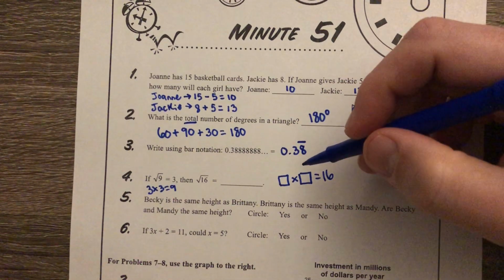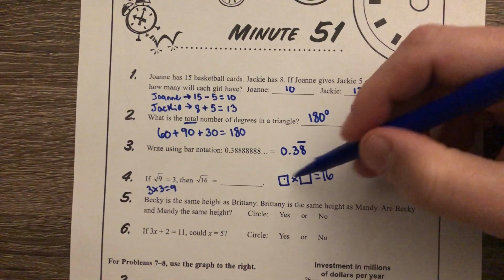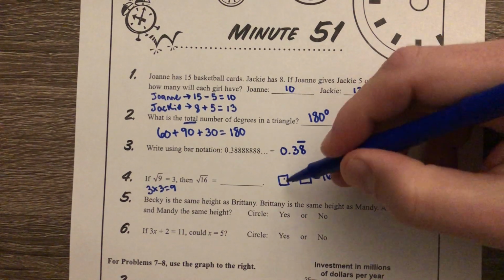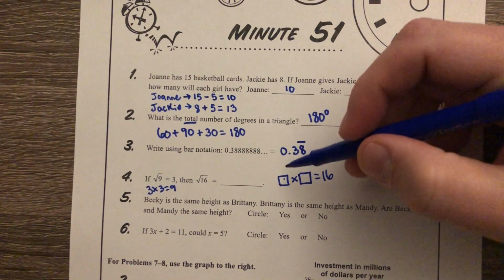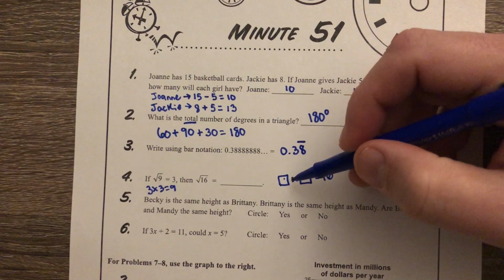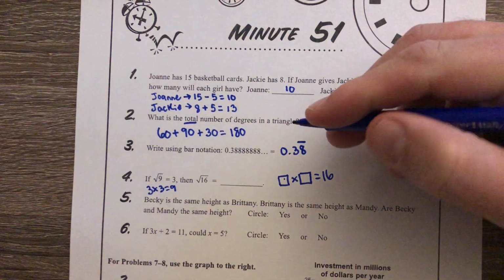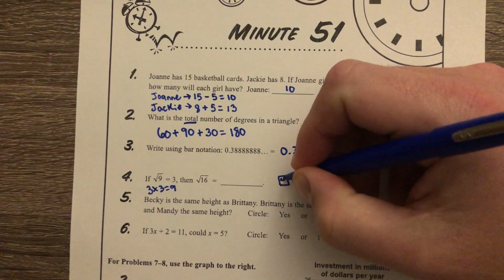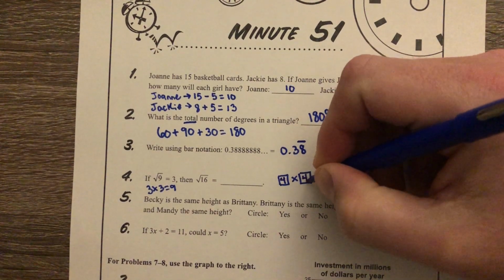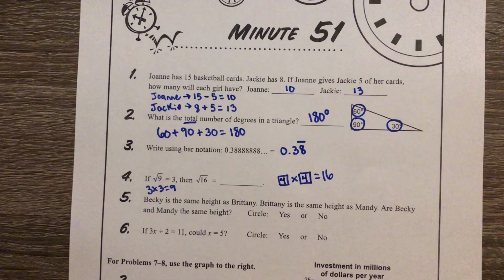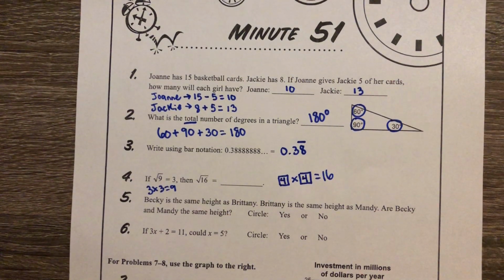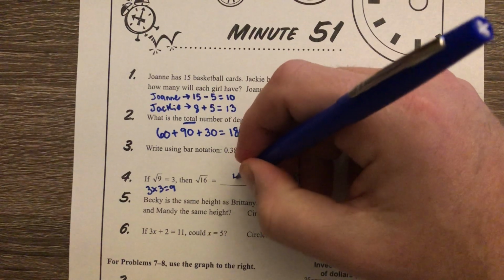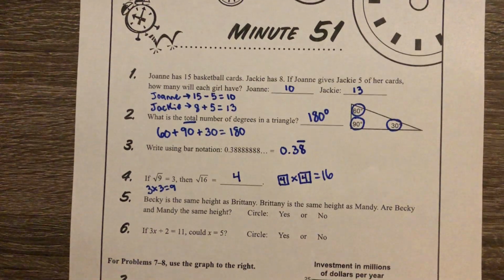Now the key here with square root is that this number has to be the same as the one I put in here. So I couldn't put 2 times 8 in there because they're different numbers. I couldn't put 1 times 16 because those are different numbers. So the number I could put in here would be 4 and 4, because 4 times 4 is 16. So we would say the square root of 16 is 4.